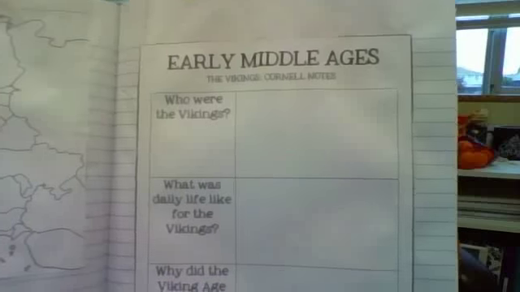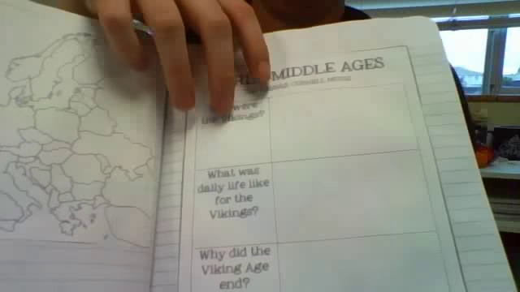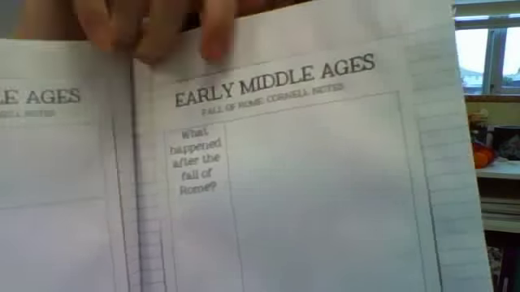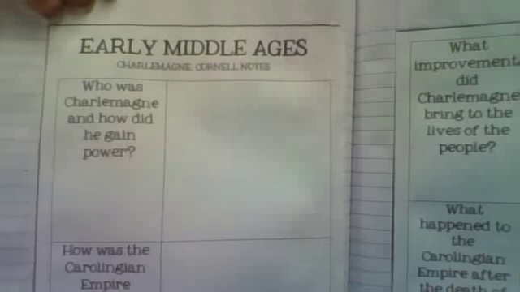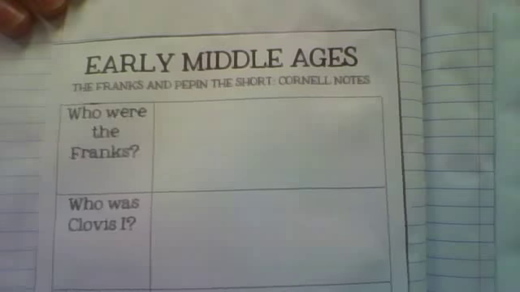Okay. On the next page, I have my Viking Early Middle Ages page. The next one on page 10, I have the Anglo-Saxon Early Middle Age page. Page 11 is the Fall of Rome. 12 is Charlemagne I. Now, Charlemagne I is the one that actually says Early Middle Ages at the top. 13 is Charlemagne II. 14 is the Early Middle Ages for the Franks. And 15 is the Richard III activity that we actually did in class.